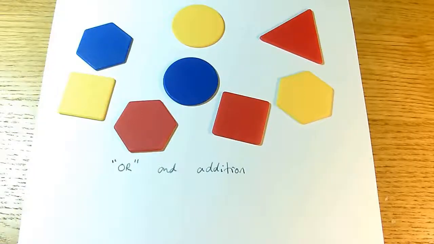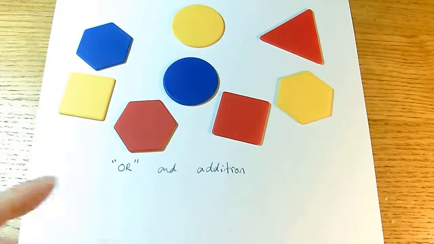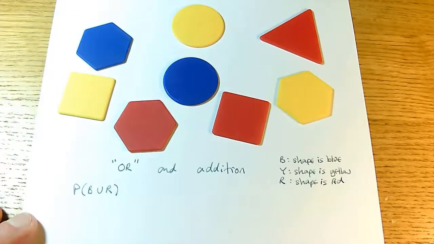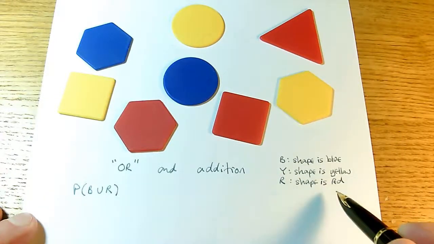Okay, when you've done probability at GCSE and you had the probability of one event or another, it usually will have meant that you needed to add. Now, we need to be a little bit careful with this. Sometimes that works, sometimes it doesn't. Let's consider the probability of B or R, and I've told you what events B and R are over here.